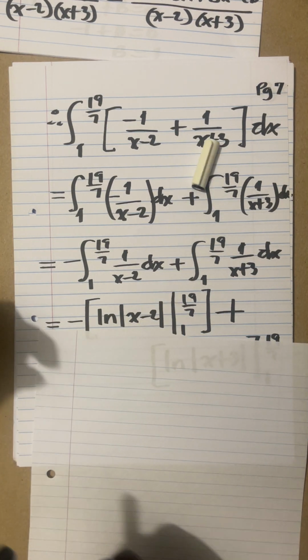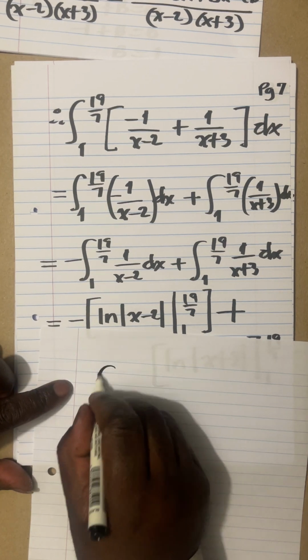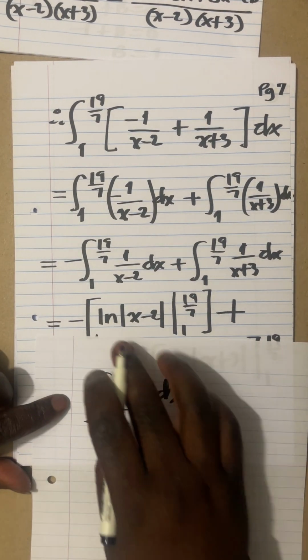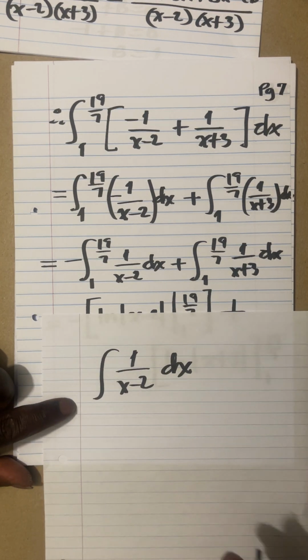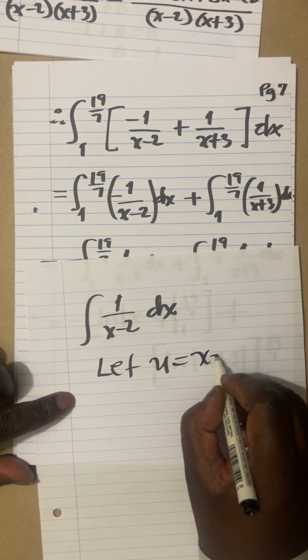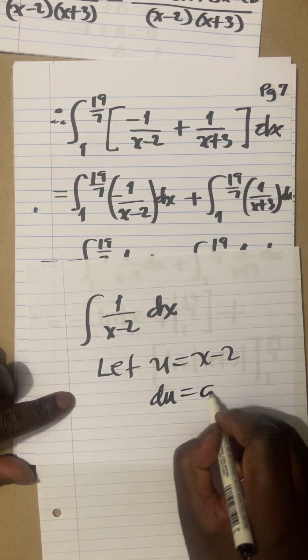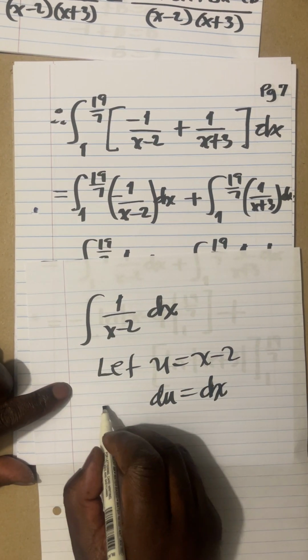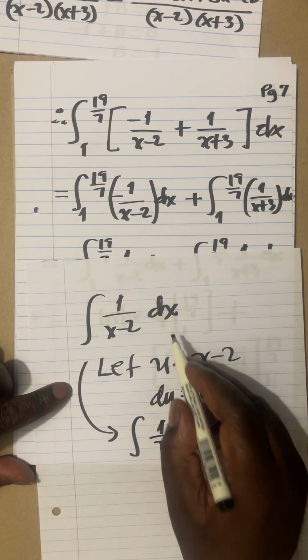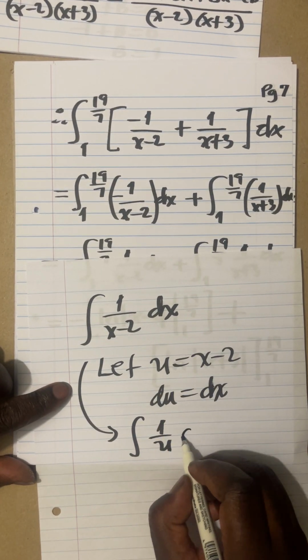So we're saying the integral of 1 over x minus 2 dx equals natural log of x minus 2. So let u be equal to x minus 2, so du will be dx. Now come back here, this integral will change to 1 over u, and instead of dx, I'm going to have du.